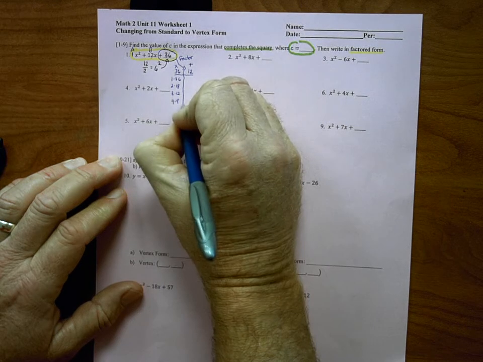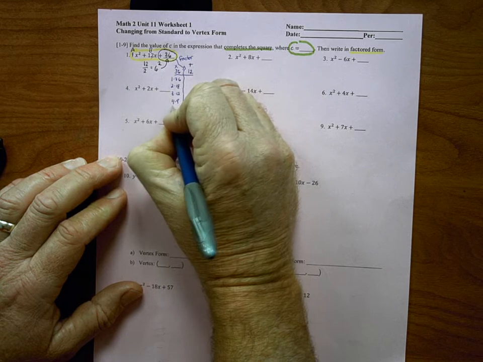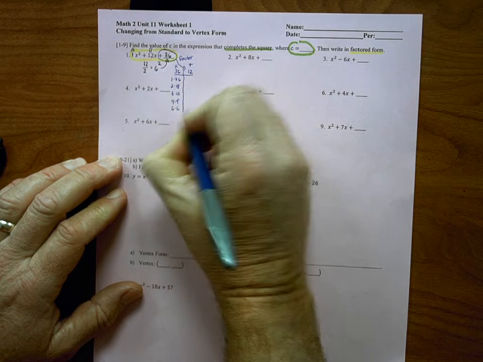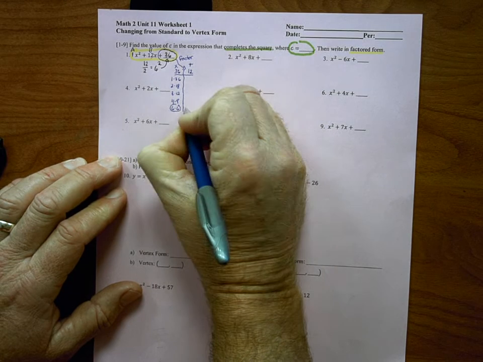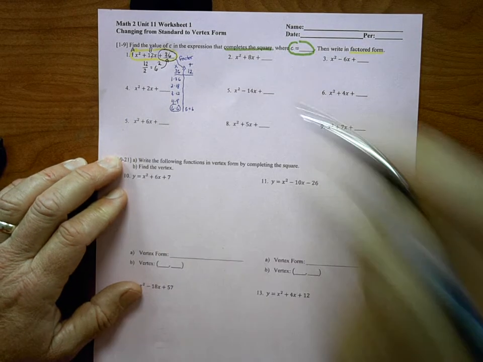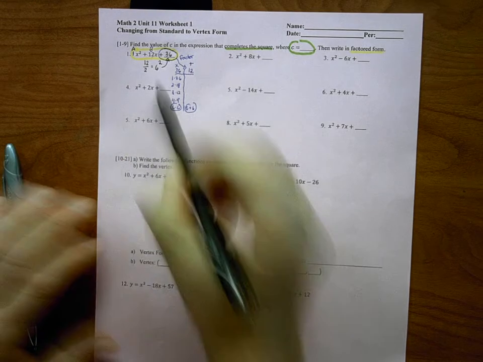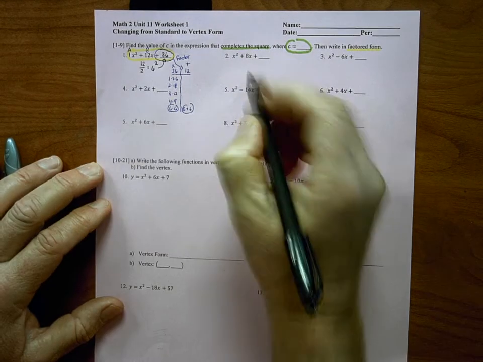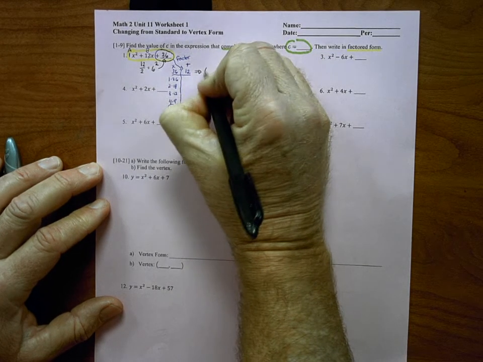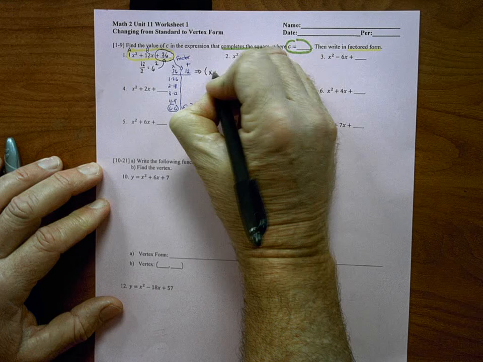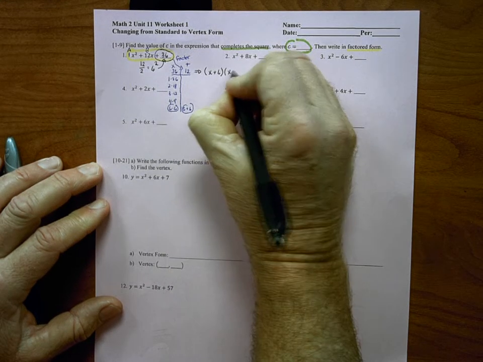Okay, and I forgot a pair, as you can see. I did that on purpose because none of these add to make 12. We forgot one, and it's 6 times 6. All right, and there are your factors. 6 times 6 is 36. 6 plus 6 is equal to 12. Okay, so that means that when I factor the trinomial x squared plus 12x plus 36, it is going to factor into the expression x plus 6 in parentheses multiplied by the expression x plus 6.